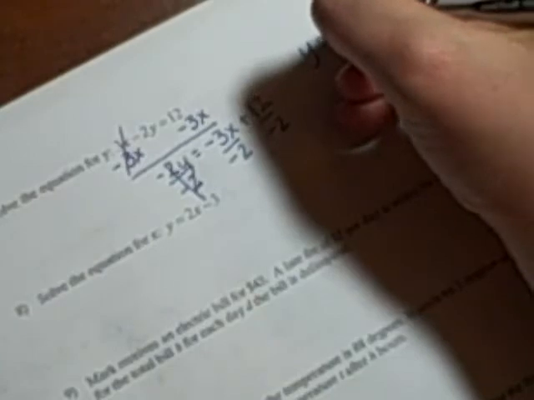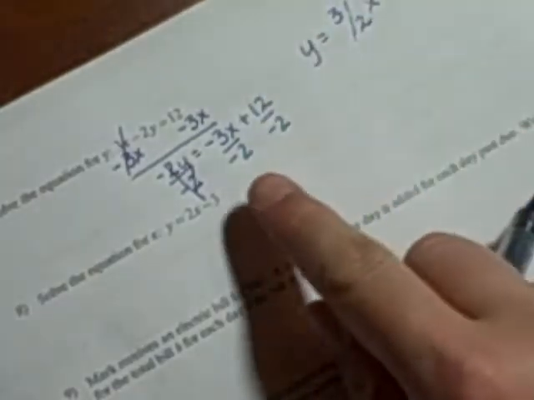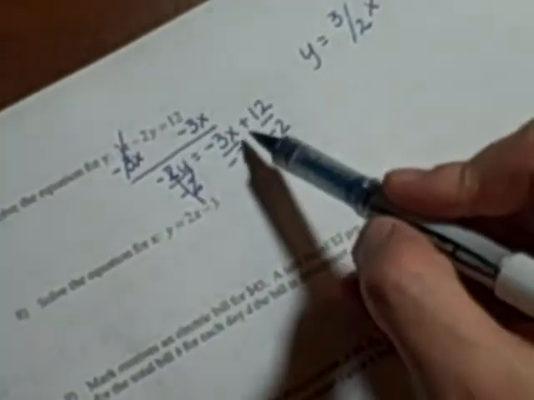So I would probably cancel out my negatives here and just make that 3 over 2x. However, if you had written that as a decimal, it would be 1.5x, and that's perfectly okay too. And then 12 divided by negative 2 is negative 6. So y equals 3/2 x minus 6. And that's it. That's your final answer.